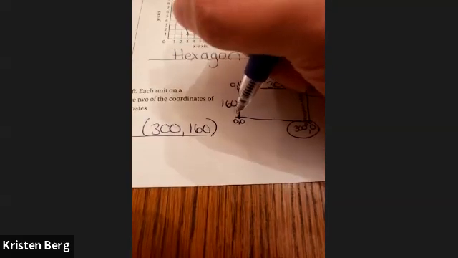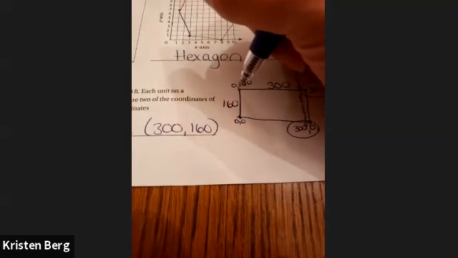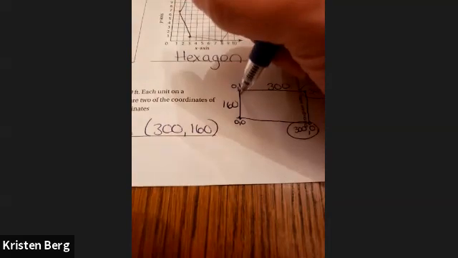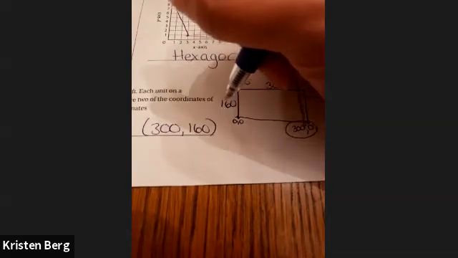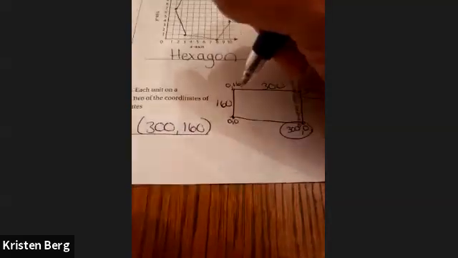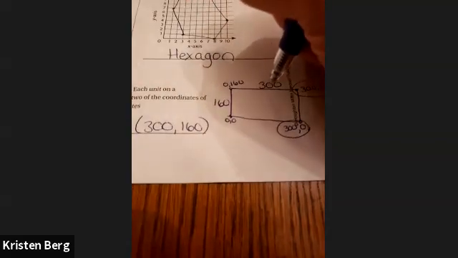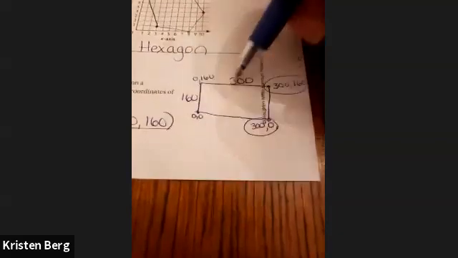So that is why I made one saying that this was my starting origin and said 0, 0. And then I ran 0, which is right here, and up 160. So this was your 160 by 300. That's what they said, 300 by 160. So this is what they wanted.